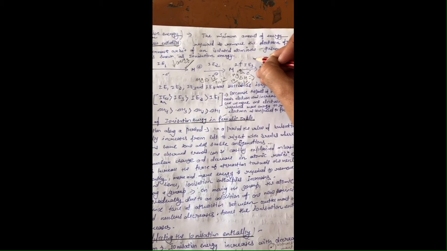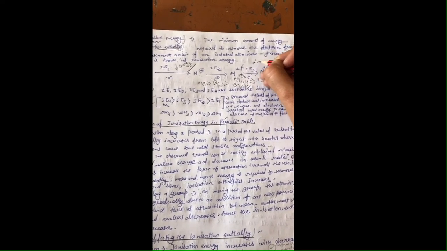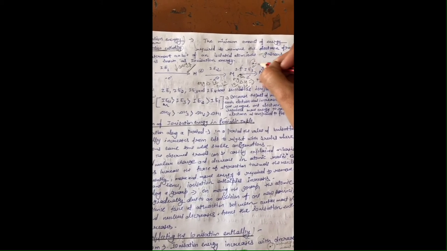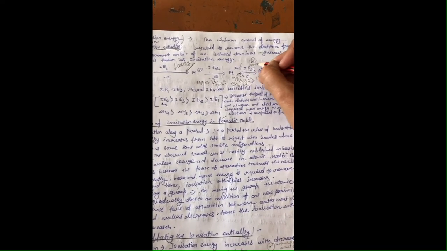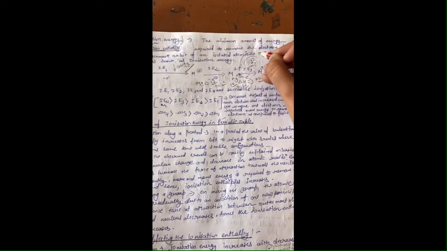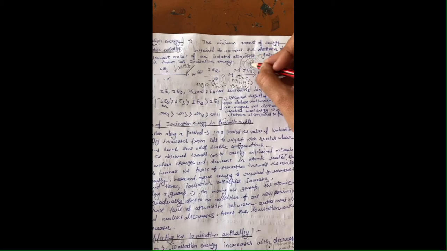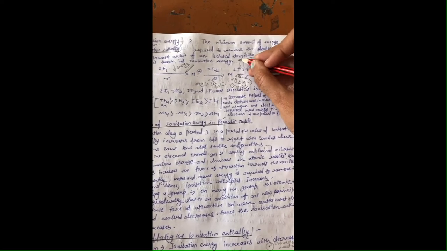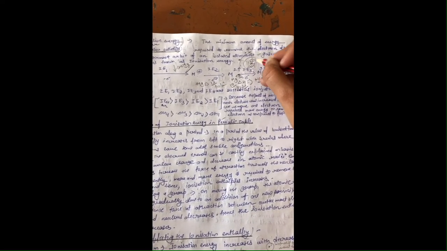The positive charge in the nucleus has to hold the outermost shell electrons towards itself. The more positive charge, the more strongly it attracts the electrons of the outermost shell.